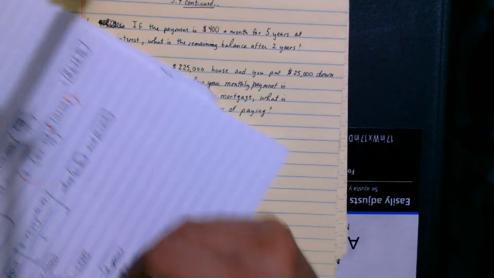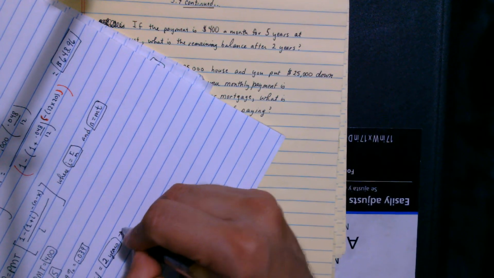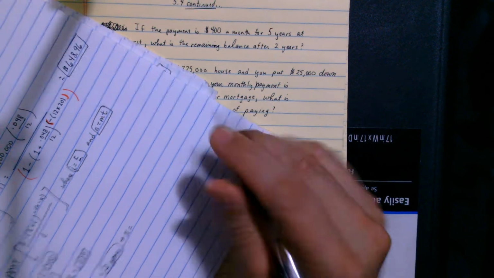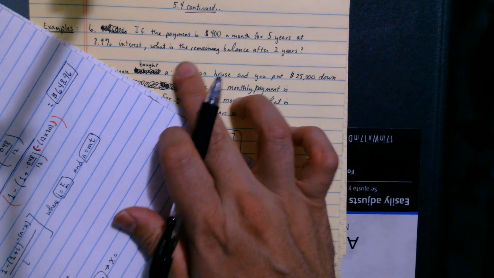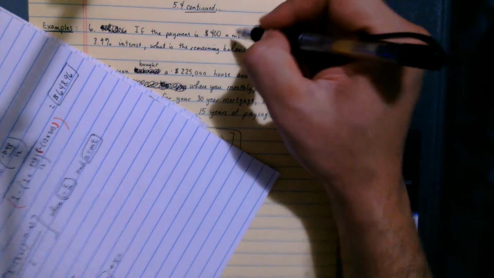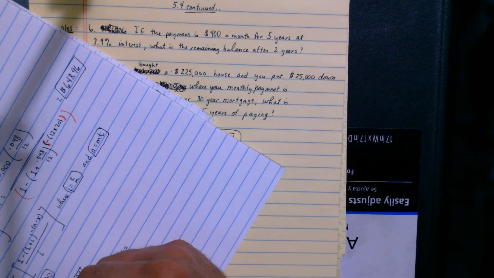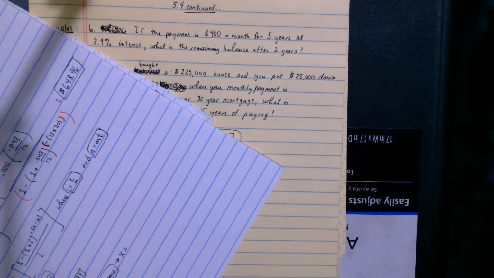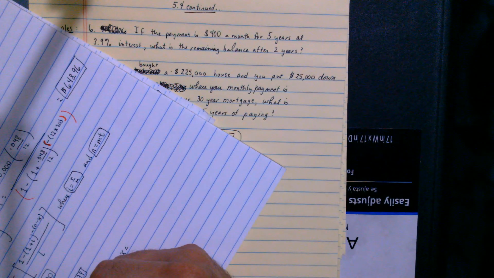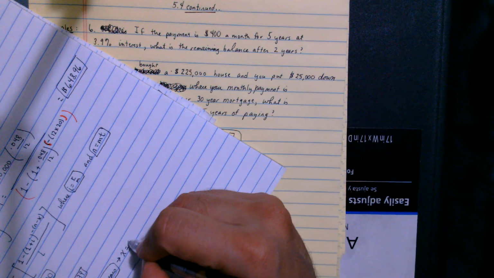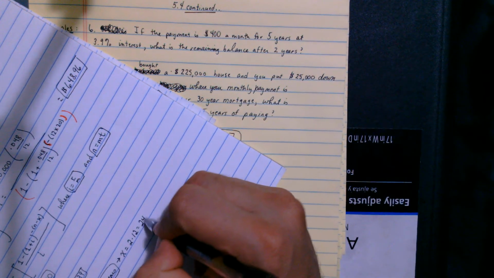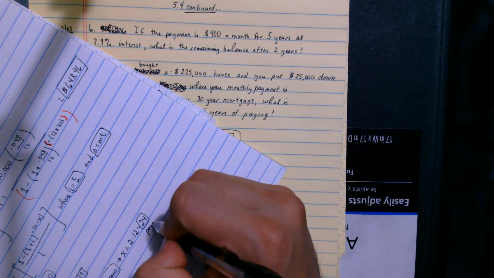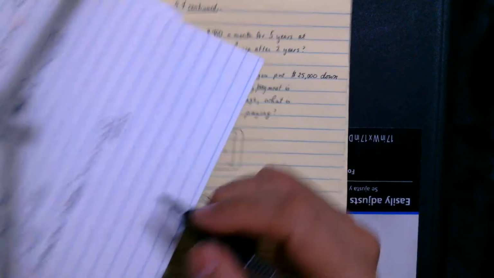So let me explain something here. So X is calculated from the number of payments, so a month. So I forgot about M. M is 12 here. So if you've already paid for 2 years and you paid 12 times a year, you have made 24 payments.